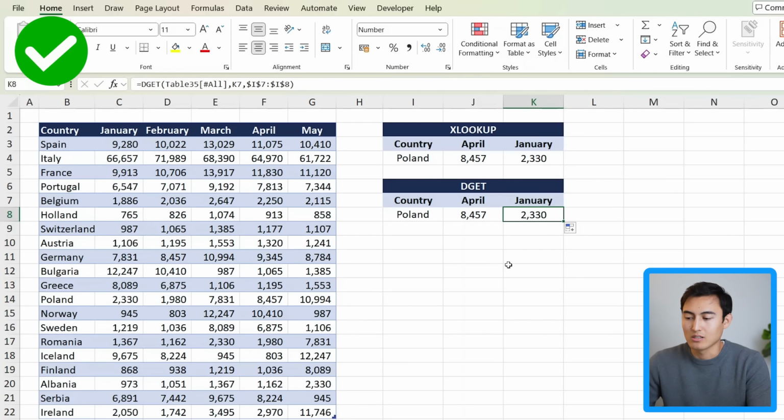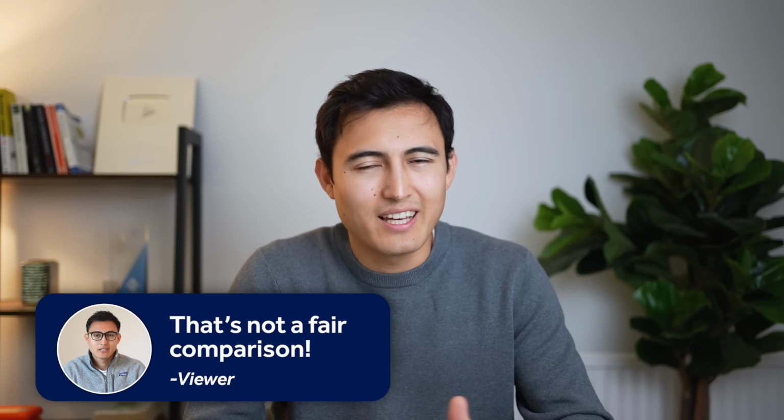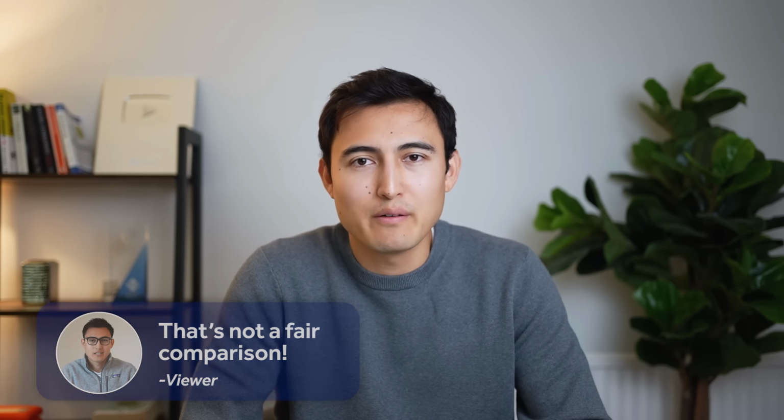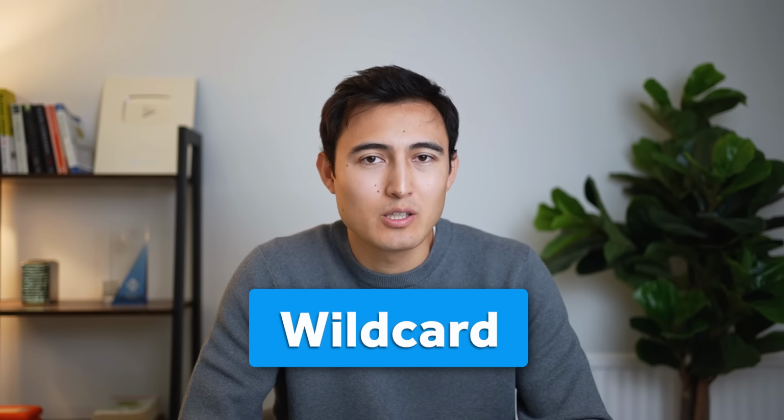Now we can just drag it to the side and you see we get the same answer without having to make any changes. But you might be thinking, hey, that's not a very fair comparison as the XLOOKUP has a ton of other features like the approximate match using the wildcard. Well, you might be surprised to hear that the DGET function has something built in that's superior to a wildcard.